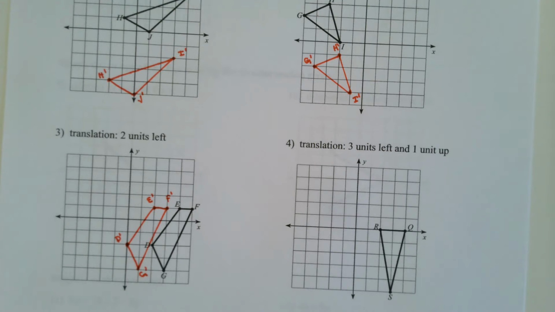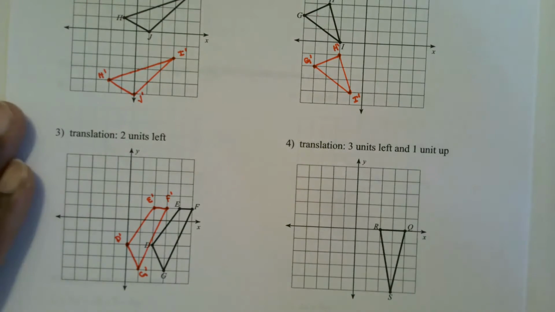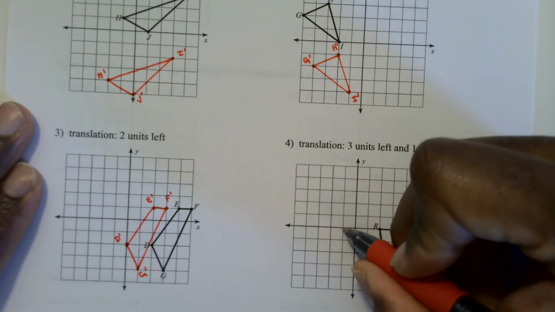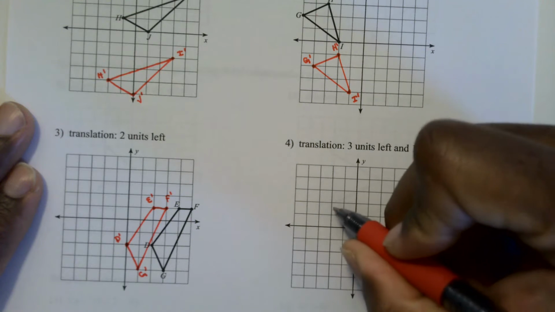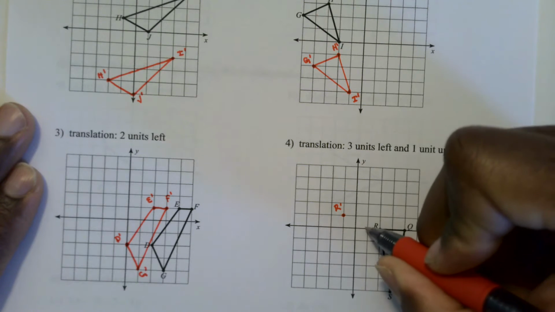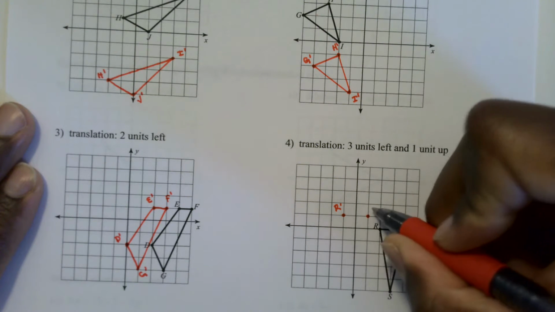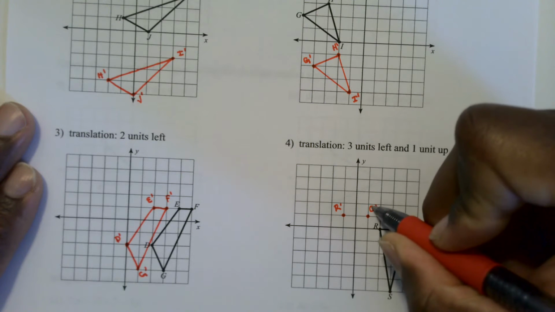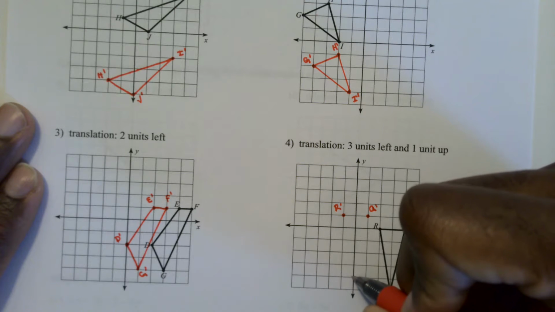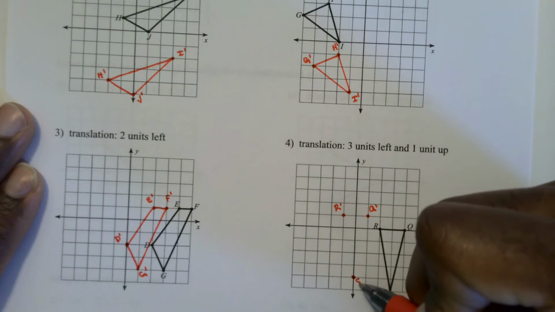Now let's move on to question number 4. Question number 4 tells us to move the triangle RQS 3 units to the left and 1 unit up, which seems very simple. So let's make sure that we're doing this one correct as well. We're starting with R, 1, 2, 3 units to the left and 1 unit up, and that's going to give us R prime. We're doing the same thing with Q, 1, 2, 3 units to the left and 1 unit up, and that gives us Q prime. And then last but not least, S, 1, 2, 3 units to the left and 1 unit up, and there is S prime.